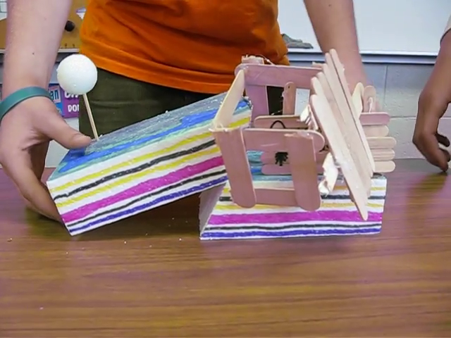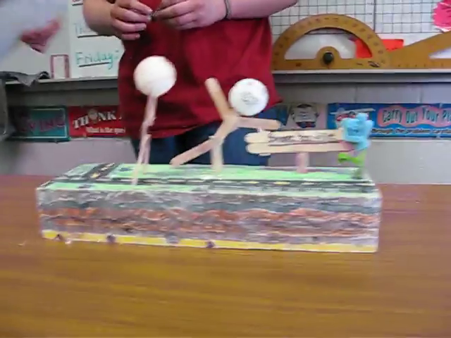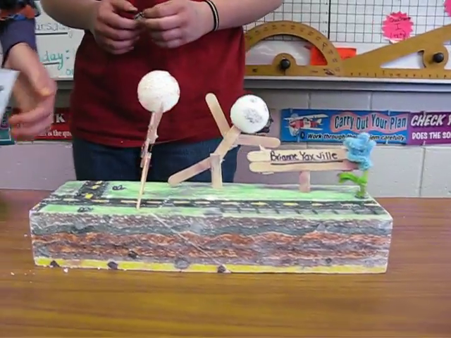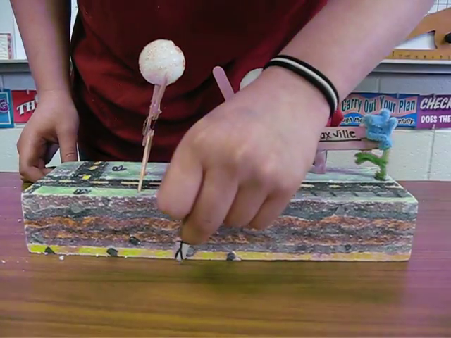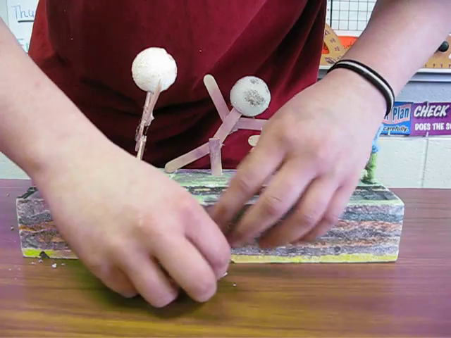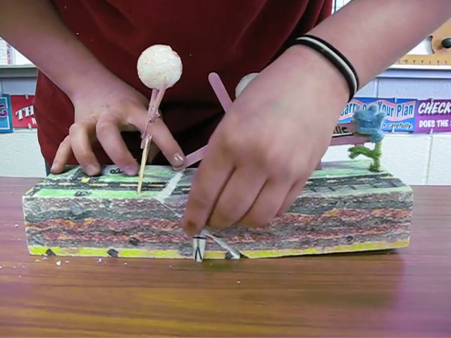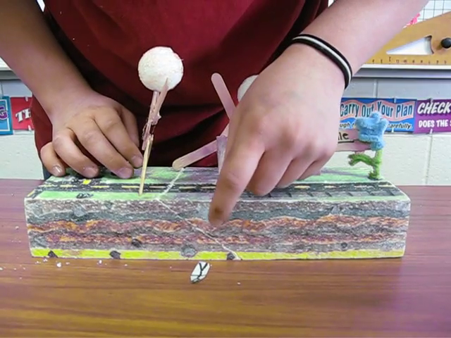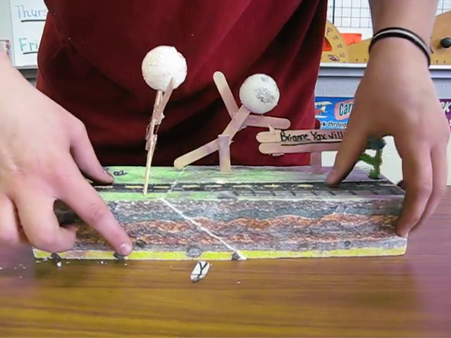We now go back to the explanation of what happened in Brienne-Yaxville. Brienne-Yaxville went through a strike-slip fault. There is a hanging wall and a foot wall. Where the miner's head would be is the hanging wall, which is this wall right here. The foot wall would be this wall right here.